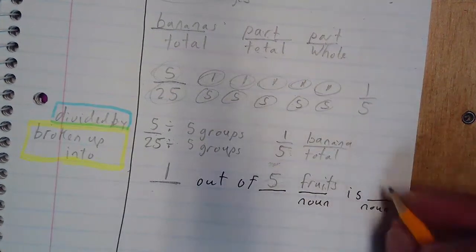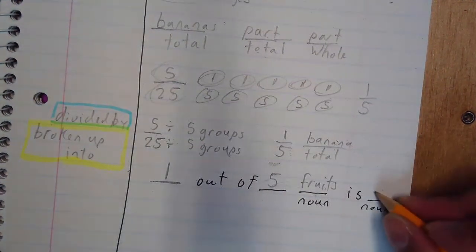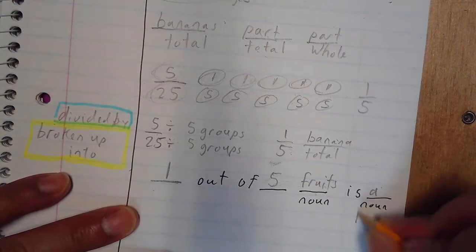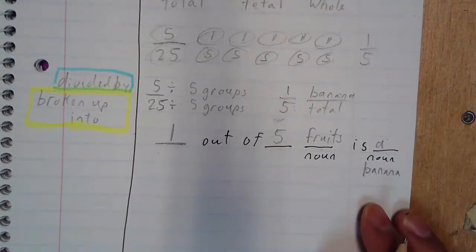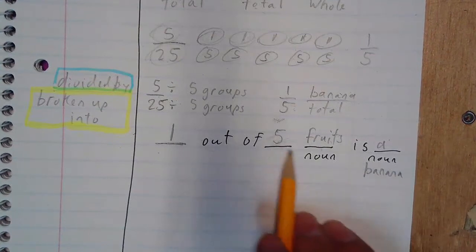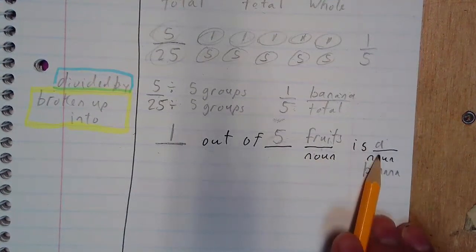1 out of 5 fruits is... Now, I should add the word a, banana. I ran out of space, guys. Hopefully you're a little neater than I am. But there's the pattern. 1 out of 5 something is something.